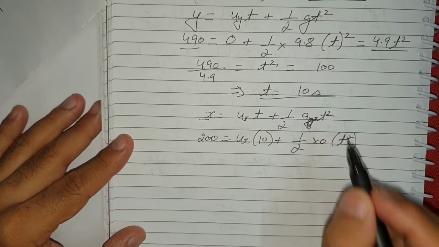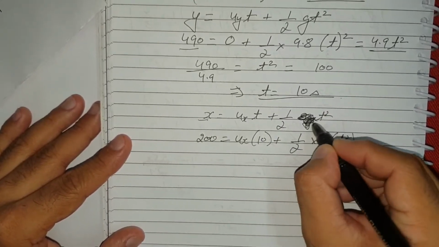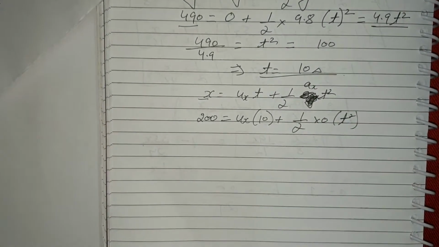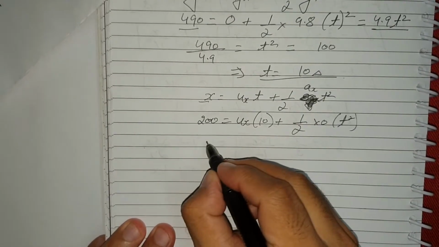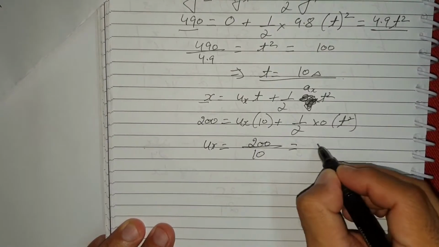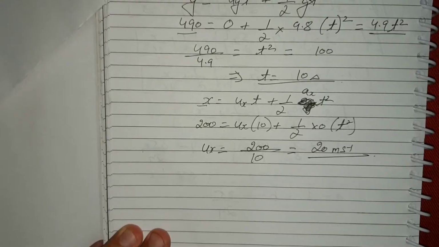So the horizontal velocity with which it is projected is u_x equals 200 by 10, that is 20 meter per second.